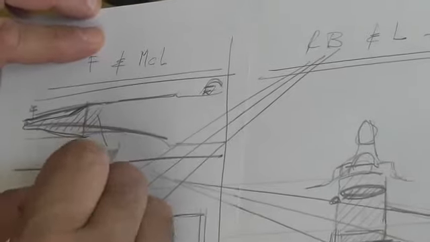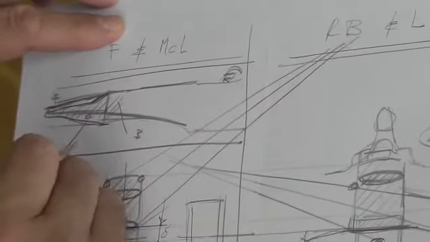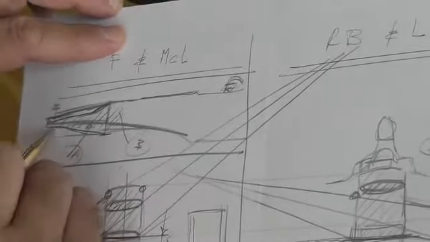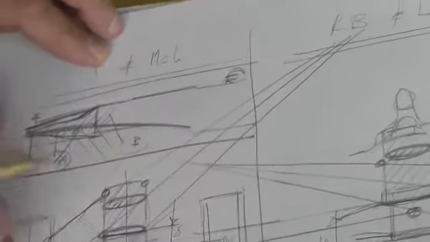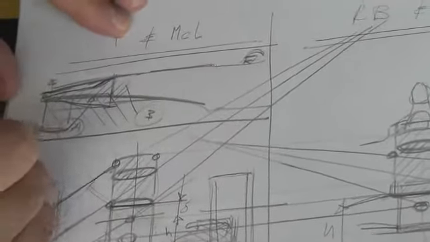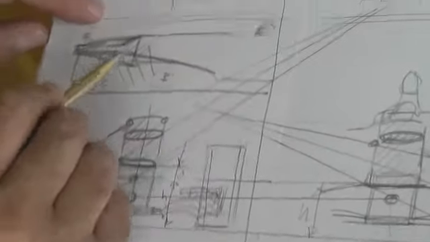This is B and this is A. What I say is that Ferrari and McLaren are looking for this amount of air circulating in this part of the car. Here is the front wing, and the air is coming there.